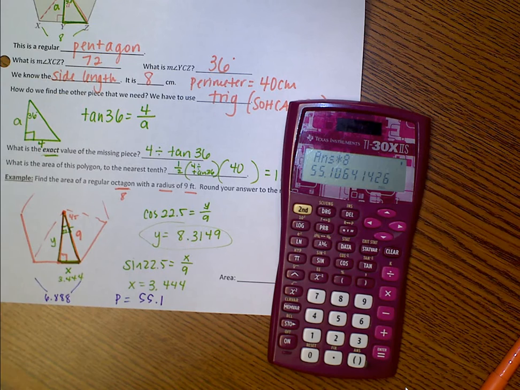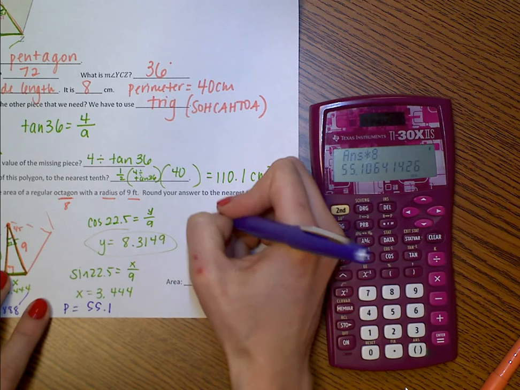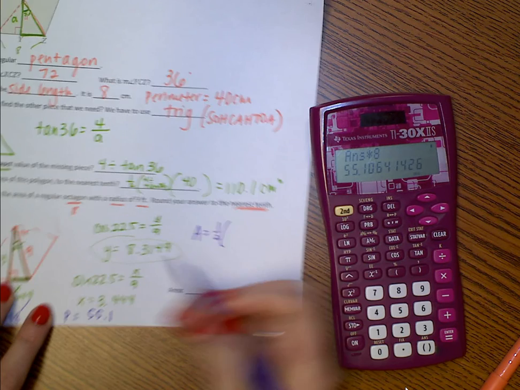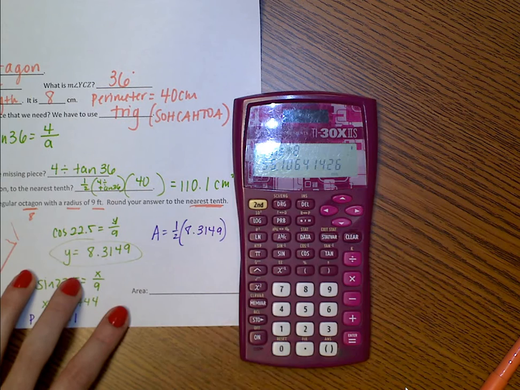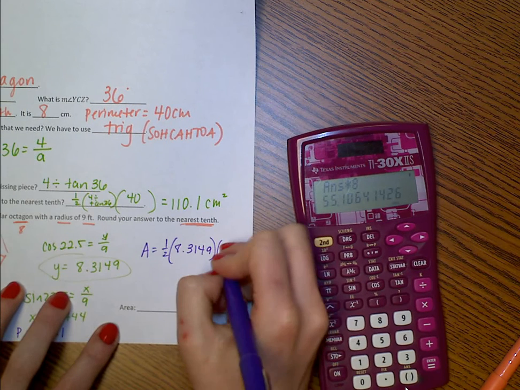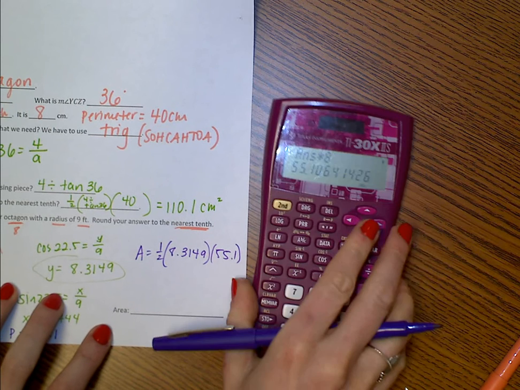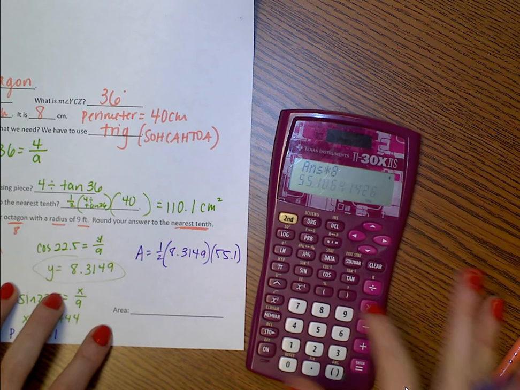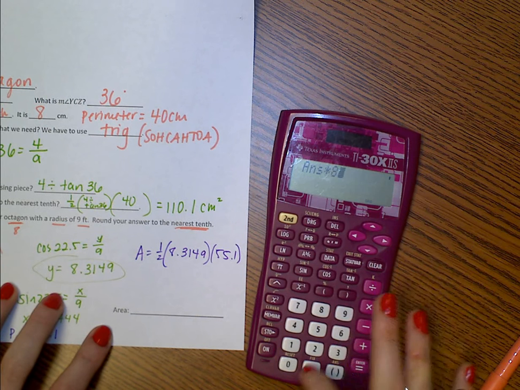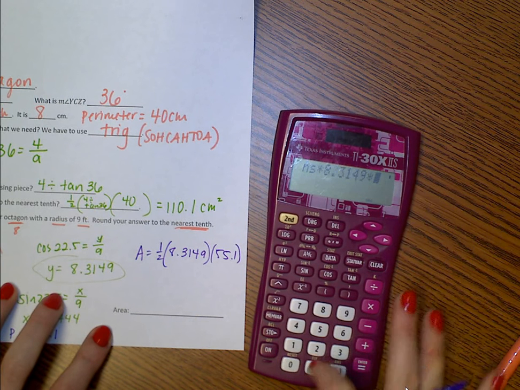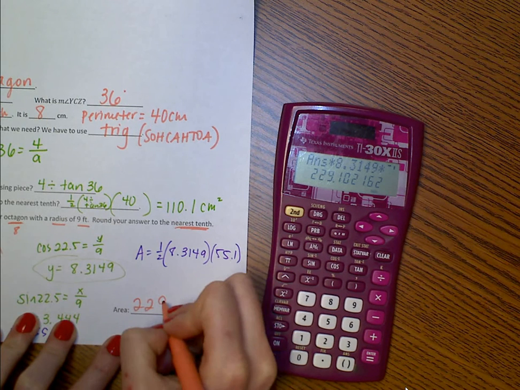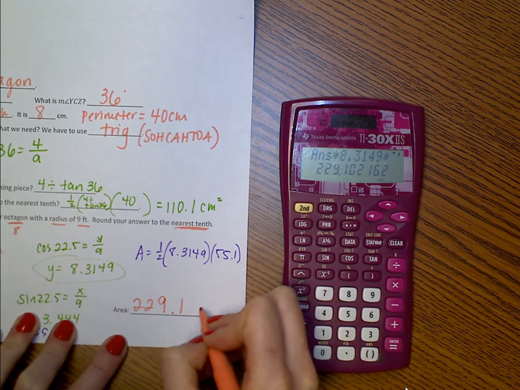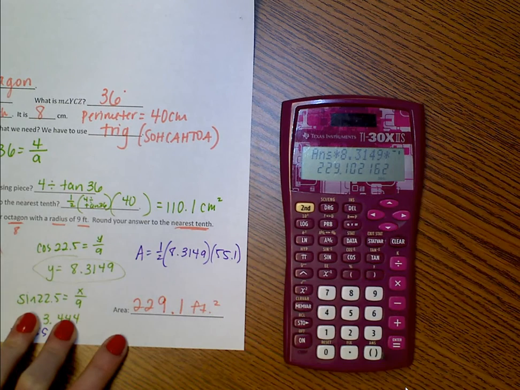So let's put it all together. The area is 1/2 times the apothem, which was 8.3149, times my 55.1 here for my perimeter. So I'm going to keep that decimal in there and do 8.3149 times 1/2 times 55.1. And my final answer, 229.1 feet squared. Whew, all right, on the back.